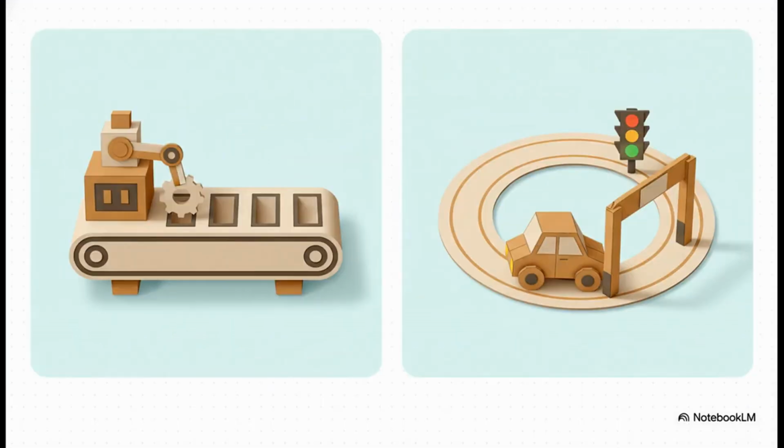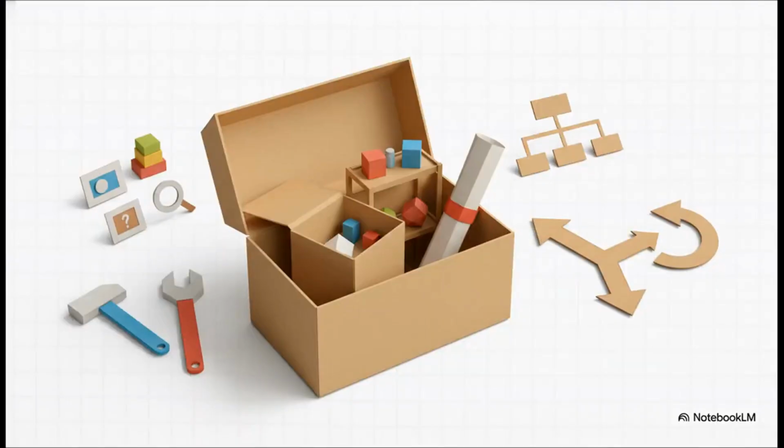The other powerhouse of programming logic is looping, and that's all about repetition. A for loop is what you use when you know exactly how many times you want to repeat something, like do this 10 times. A while loop is different. It keeps repeating as long as a certain condition is true, like keep checking the temperature while it's below 68 degrees.